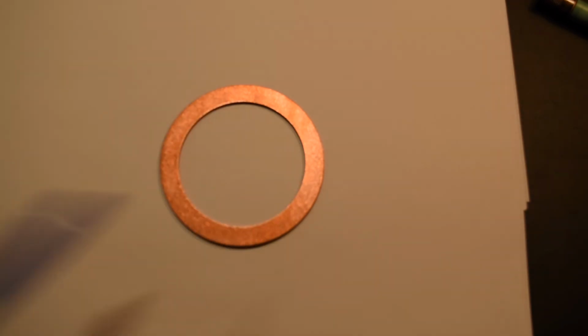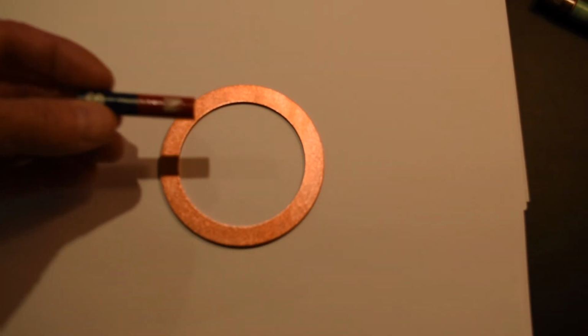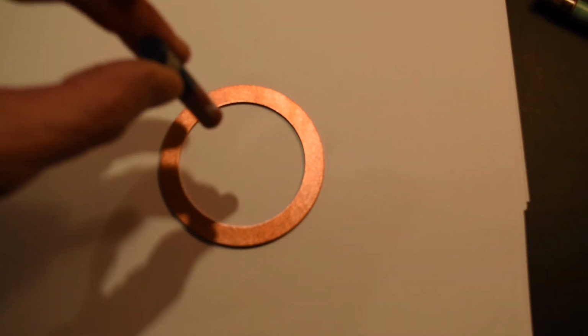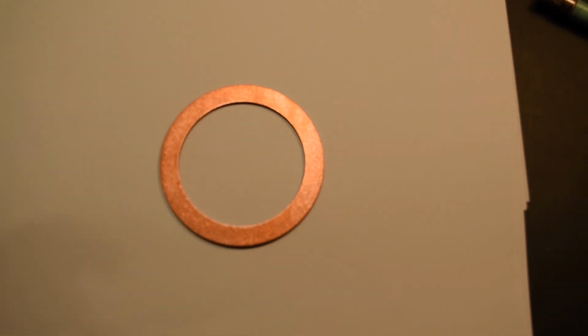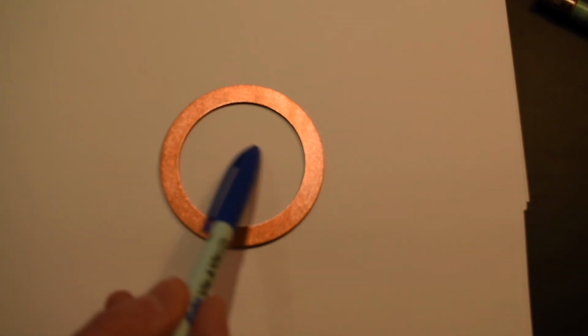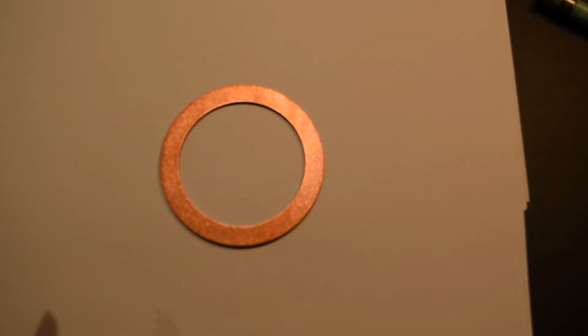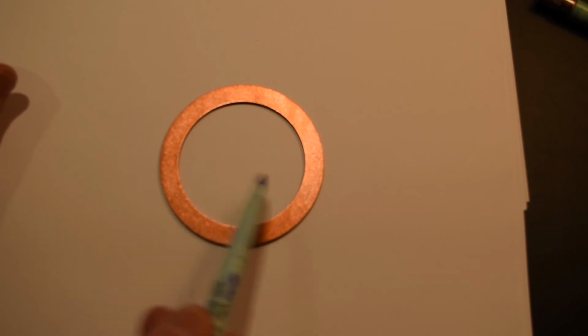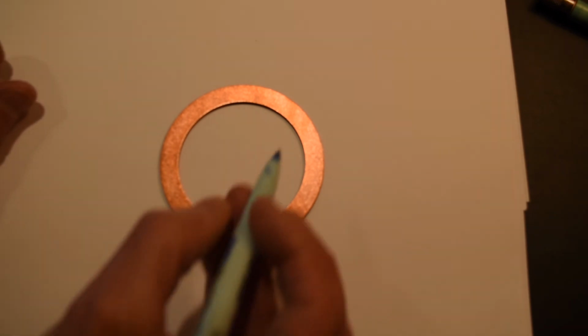So here we have a copper gasket and I have a magnet. So if I take the North Pole and move the magnet towards the copper gasket, there's an increase in magnetic flux into the page. So Lenz's law tells us a current will be induced such that a magnetic field will be produced to oppose this magnetic field into the page.